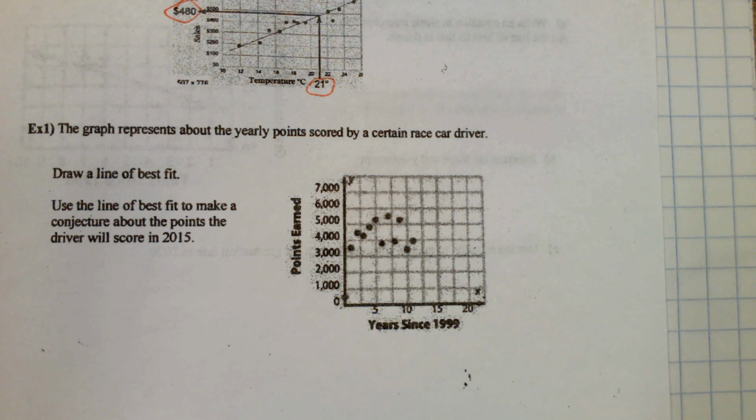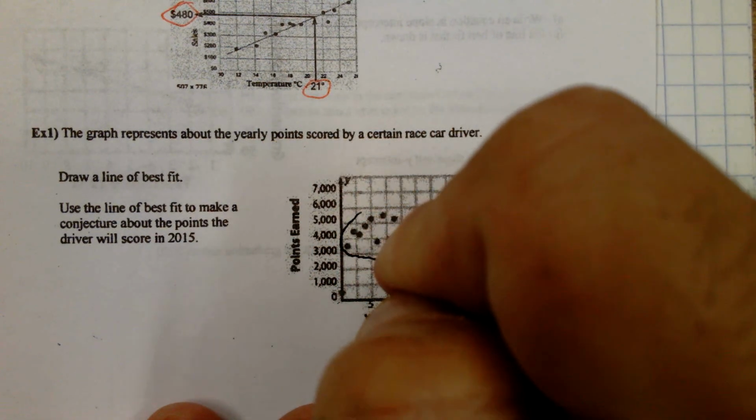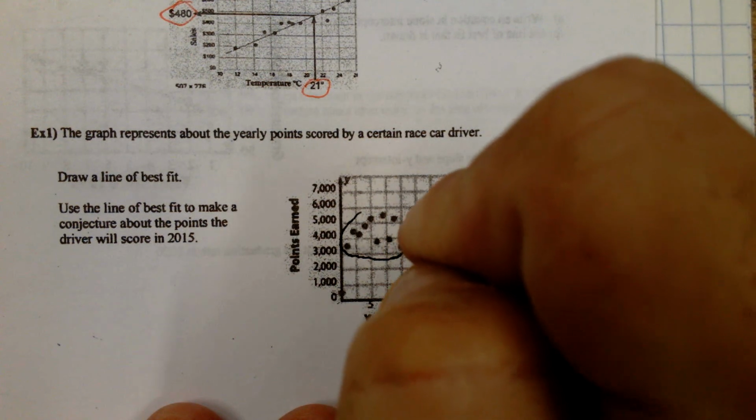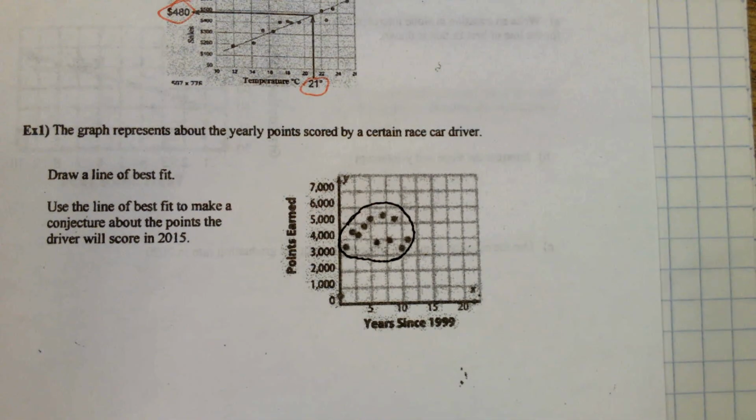So the best way to do this is with your pencil. You want to capture all your data as closely as you can. I'm going to make an amoeba looking thing, a blob, an oval in better cases. And now we're going to bisect it. We're going to cut it in half.